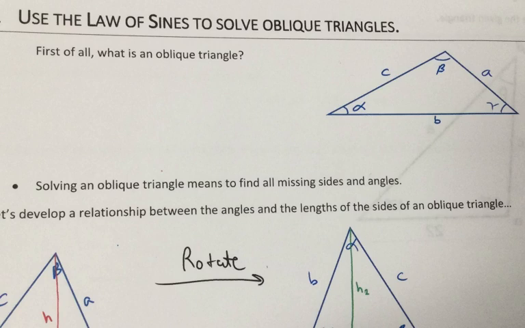So that's kind of a unique word. All that it means, if it's an oblique triangle, all we're saying is it's not a right triangle.